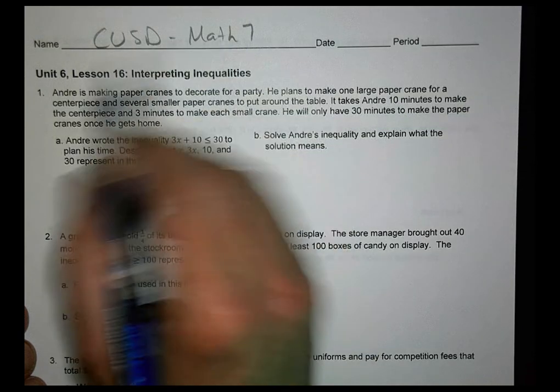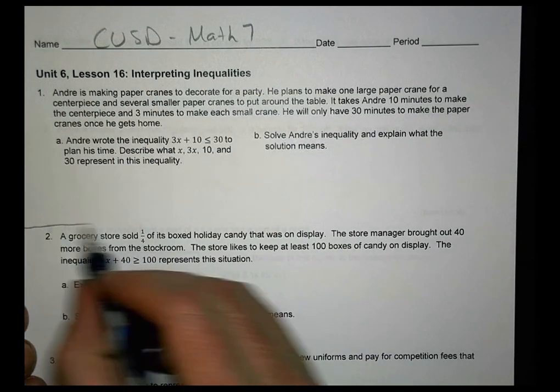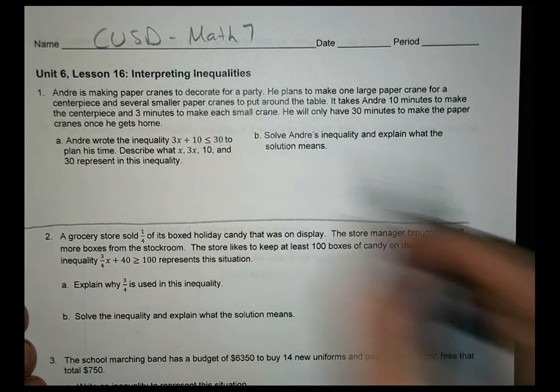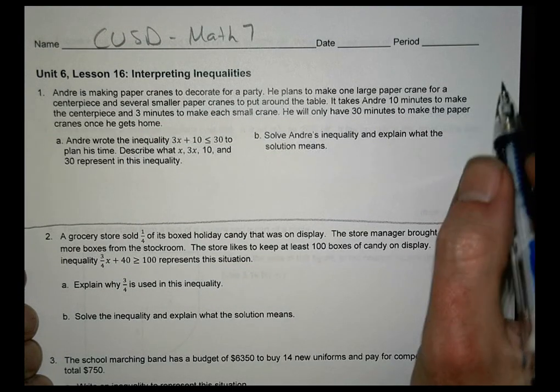Hi there, this is Math 7, Unit 6, Lesson 16, Interpreting Inequalities. And again, this first one's a good cool down or wrap up of what you did in your class today.